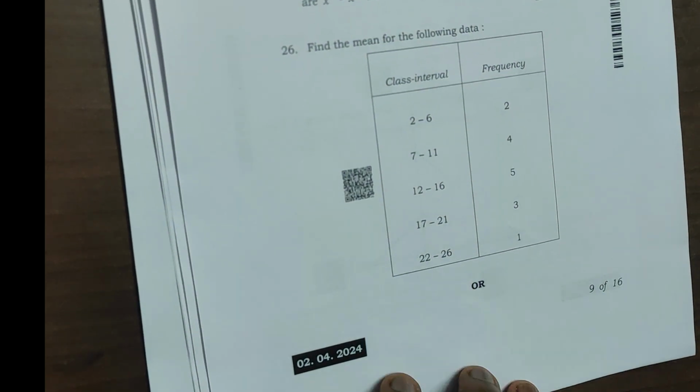Now let us focus on 26th question. Find the mean for the following data. They have given us several values for statistics, class interval and frequency, and they asked us to find the mean. By looking at it itself, you can say that this class interval is not continuous. First, to find the mean, you have to make the class interval continuous.